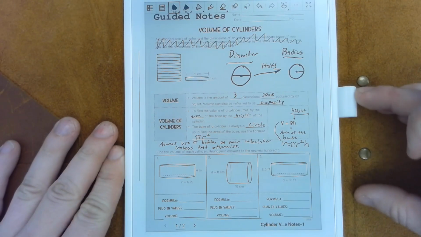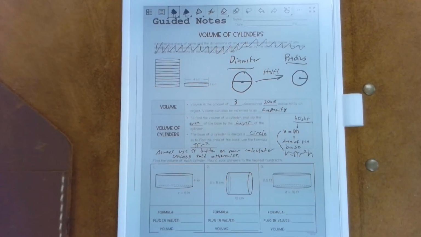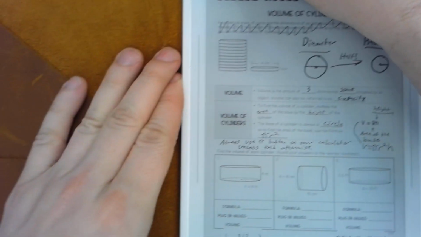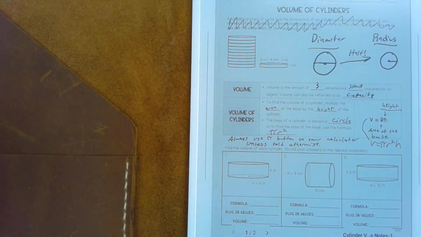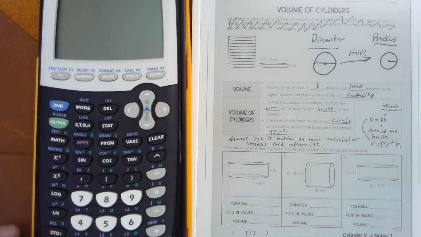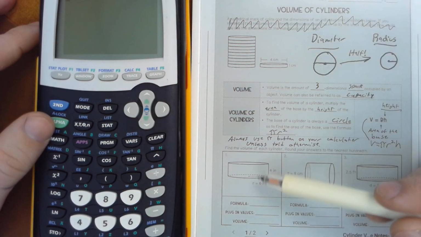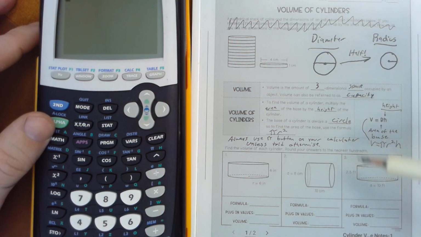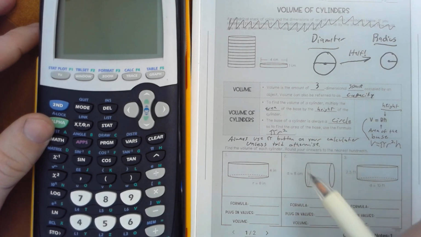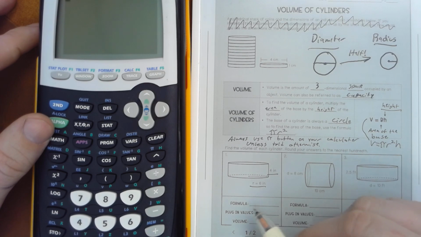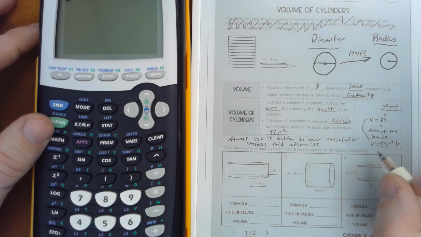So we have some example problems down here. I'm going to just move this camera a little bit closer so it's a little bit easier to see. We have a few example problems. I'm going to move that over so I can move the calculator a bit closer. We have 3 cylinders. This one tells me my radius is 6 inches and my height is 4 inches. And it asks what formula will be used. Well, we're going to use this formula right here.